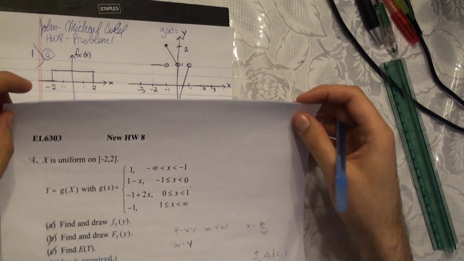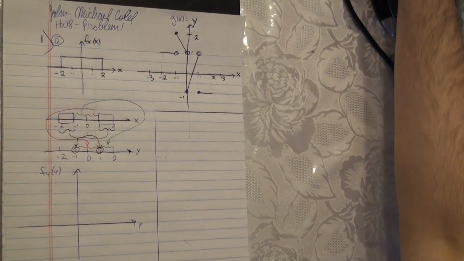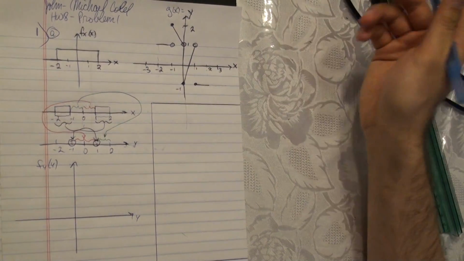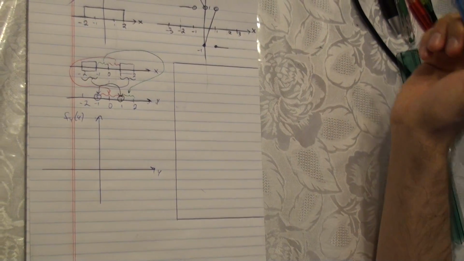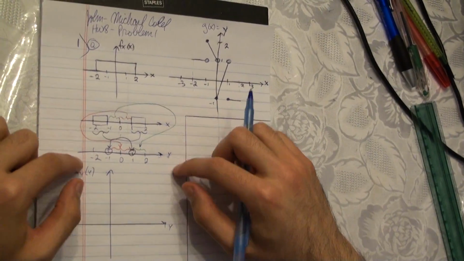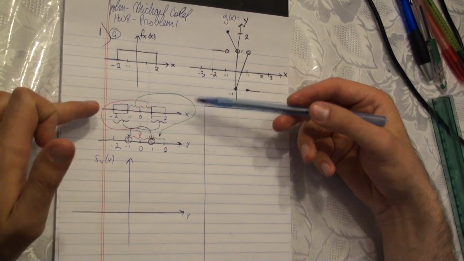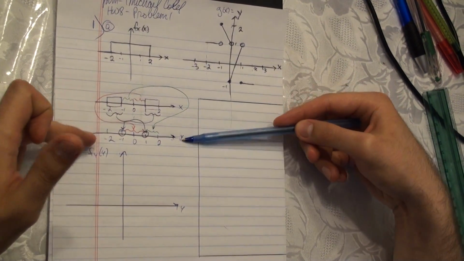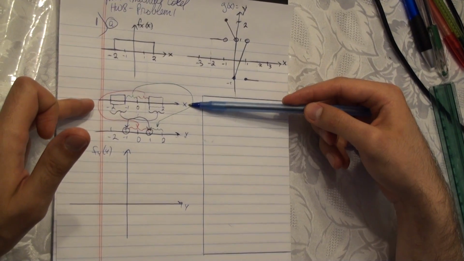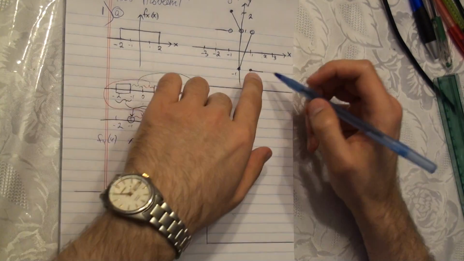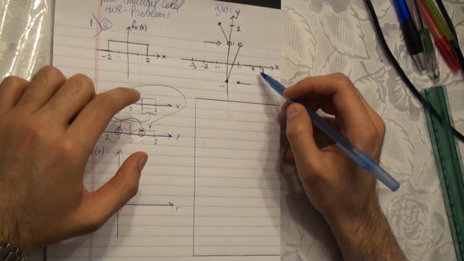So the first part asks us to find the density function f_Y of y. I find doing this is very helpful when we're mapping from x to y. Let's start with the region for x between 1 and 2.